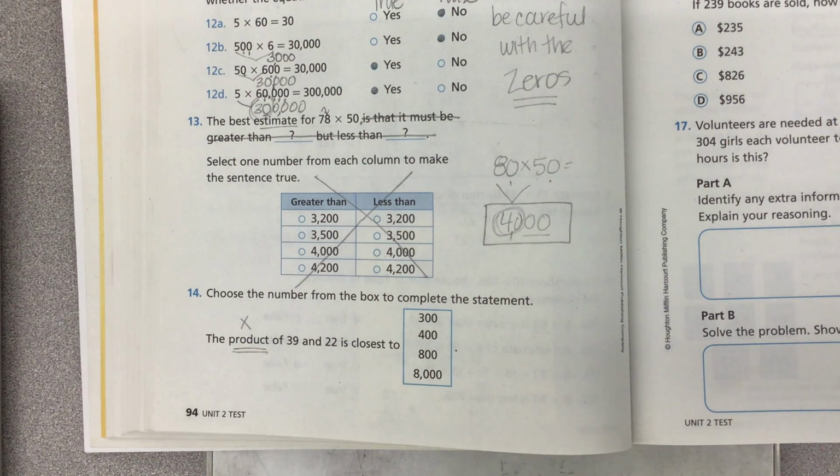So then you don't write the 18 down there, you write the 18 on the top. The one goes on the top, remember? There you go.